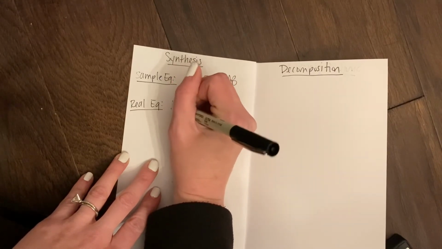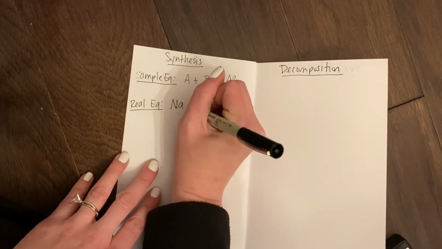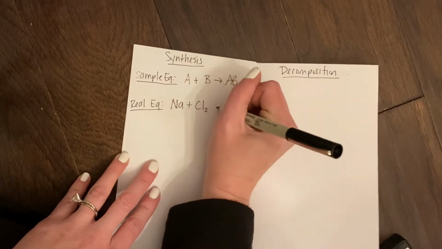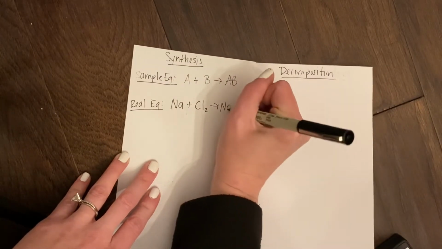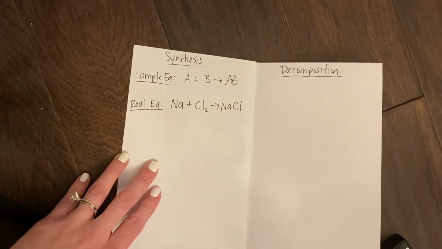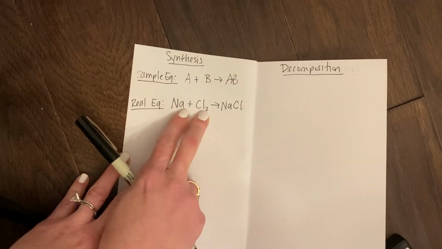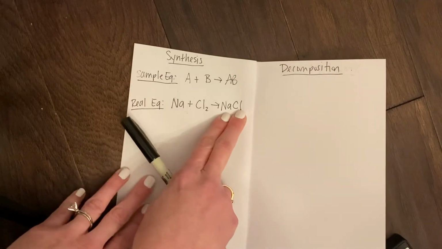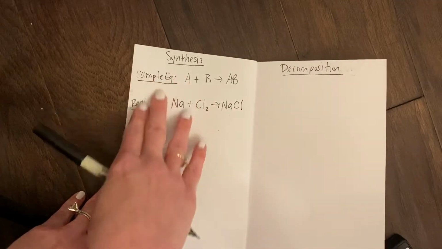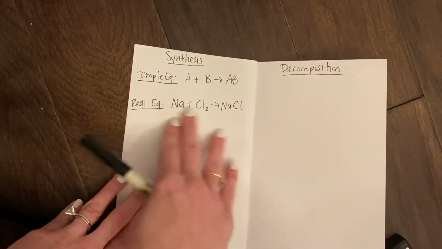I'll just do this one. Na plus Cl is NaCl. Okay, so I have 2 different things, right? They're separated with a plus and then they're formed together. So this is a real equation that I looked up, a real synthesis example.